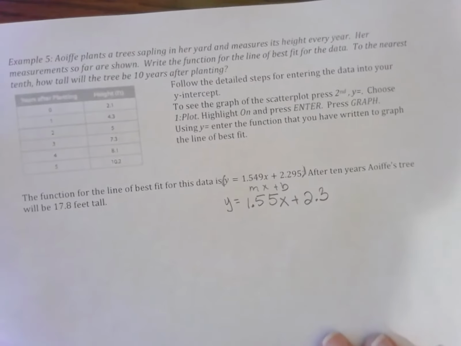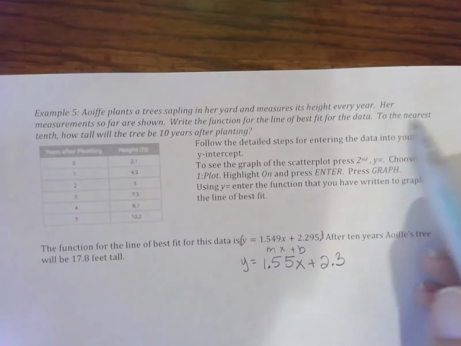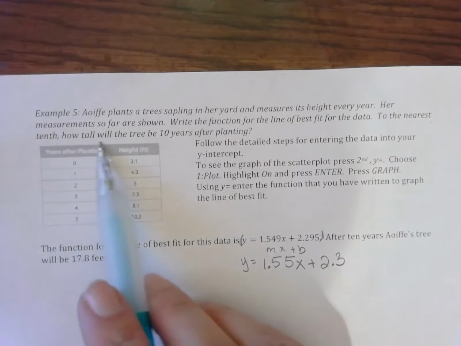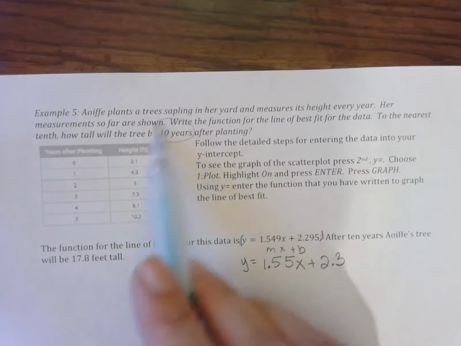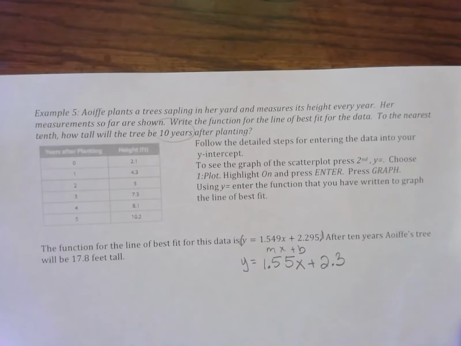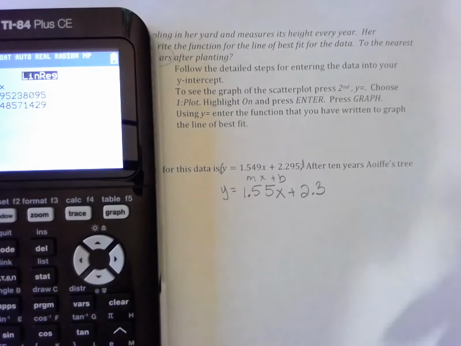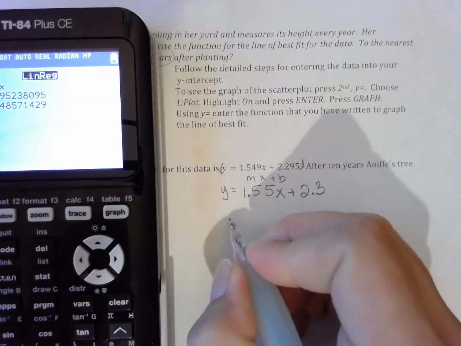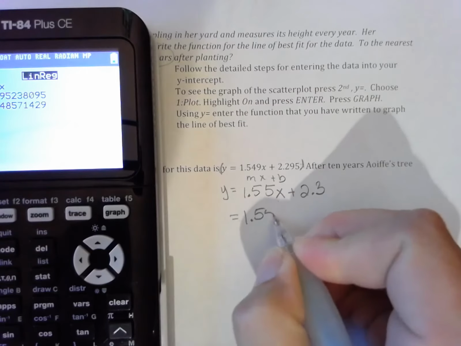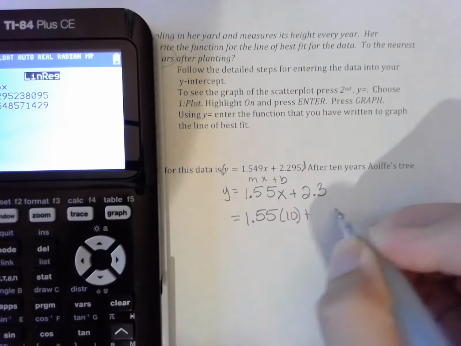So the question is, to the nearest tenth, how tall will the tree be 10 years after the planting? So we're going to take that function that we just wrote, and we're going to plug in where the x is at. We're going to plug in a 10.